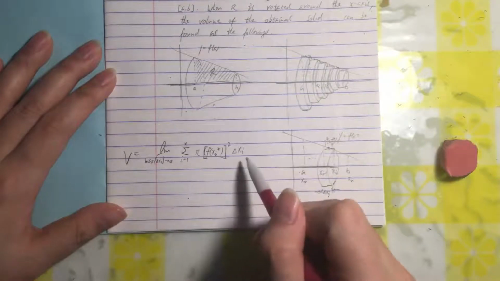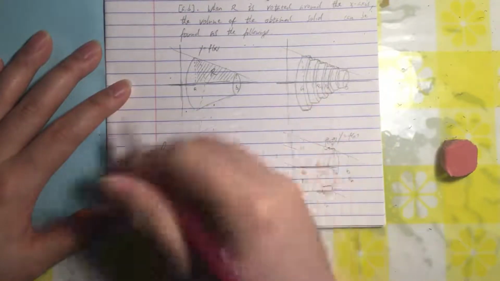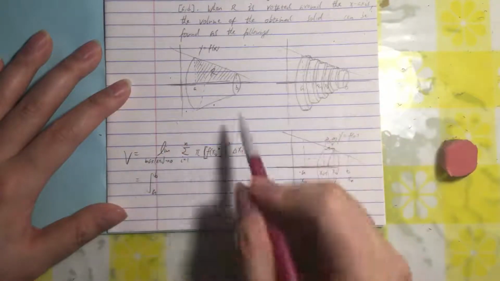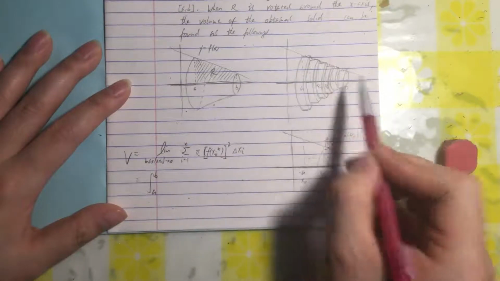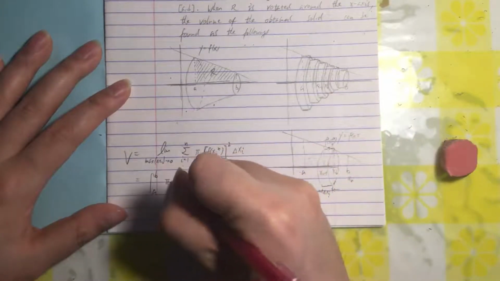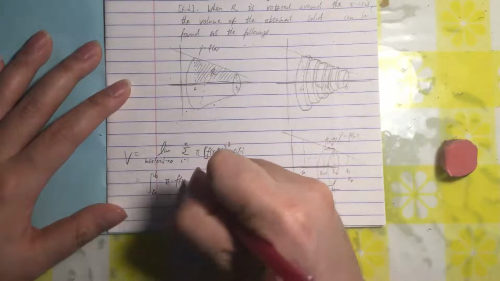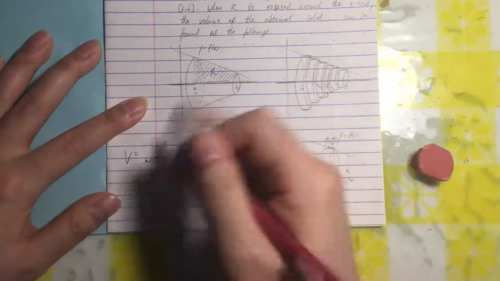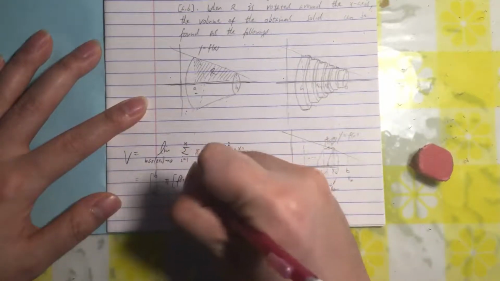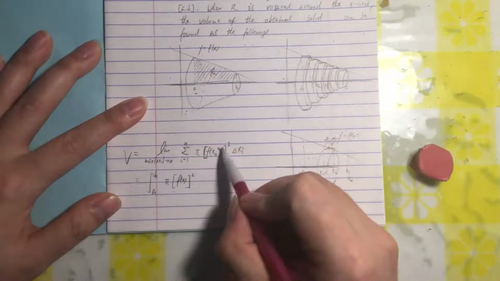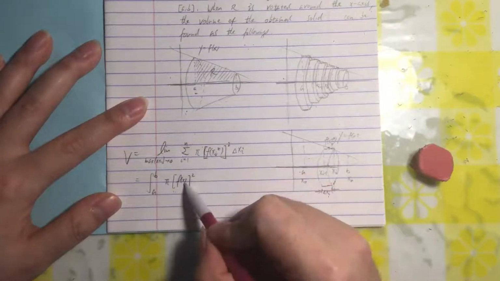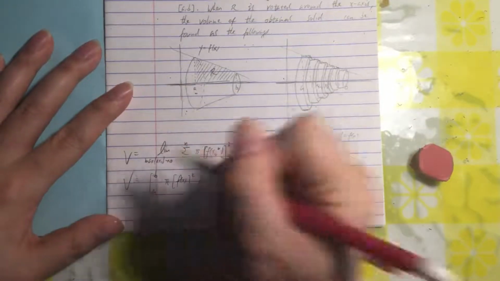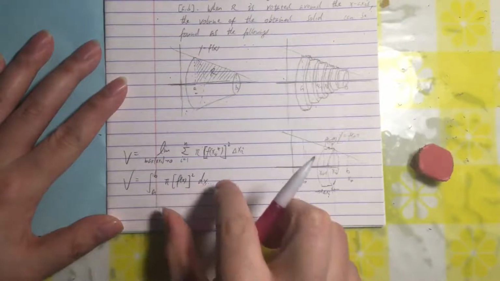Then, by the definition of the integral, this can be written as the integral from a to b of pi times f of x squared. f of s_i star becomes f of x, s_i star becomes x, and delta s_i becomes dx. That's the formula for the actual volume of this solid.